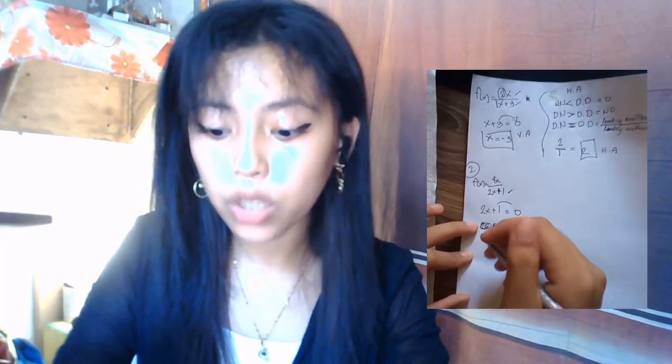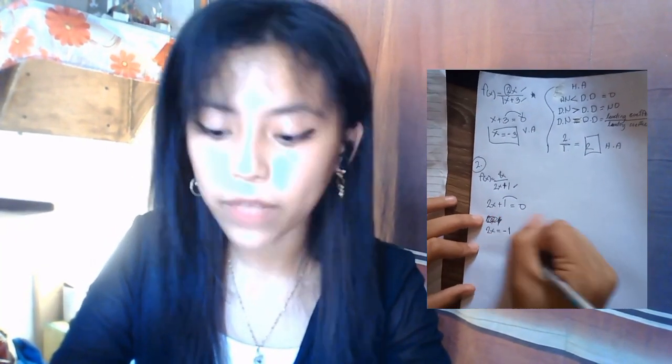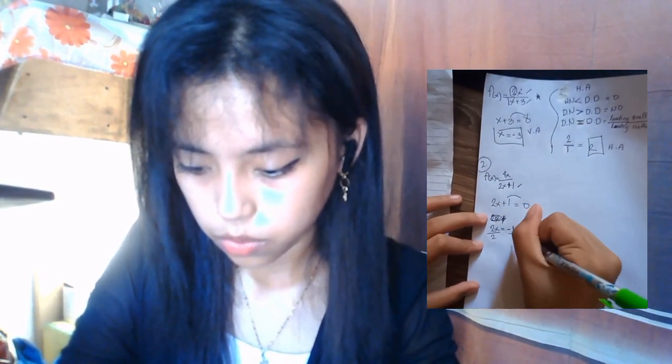Now, we are going to eliminate the 2 by dividing both sides by 2. So, divided by 2, divided by 2. 2x divided by 2, we're going to cancel the 2. So, bring down x is equal to negative 1 over 2. We cannot simplify it any further. So, this is our vertical asymptote.